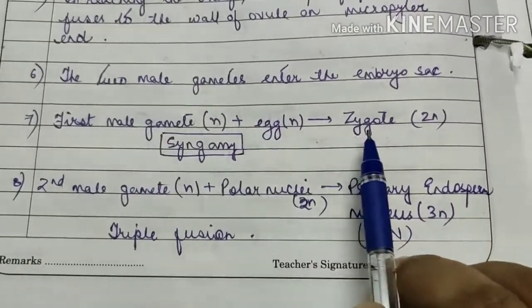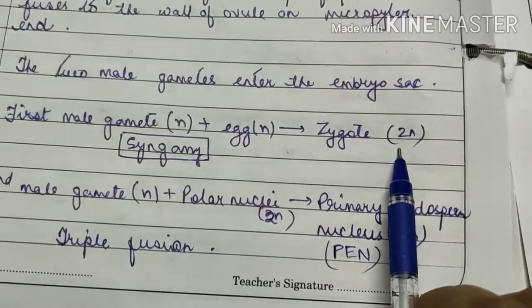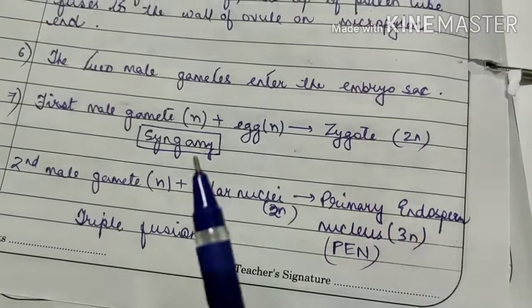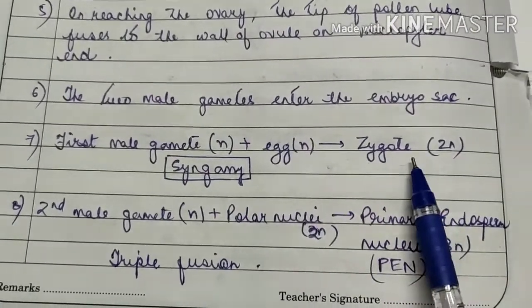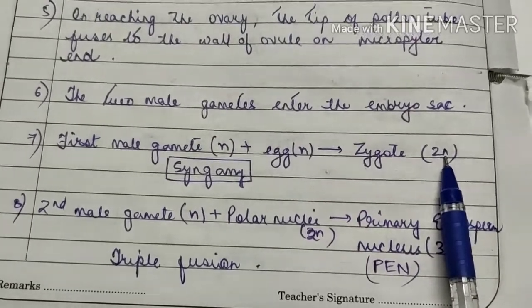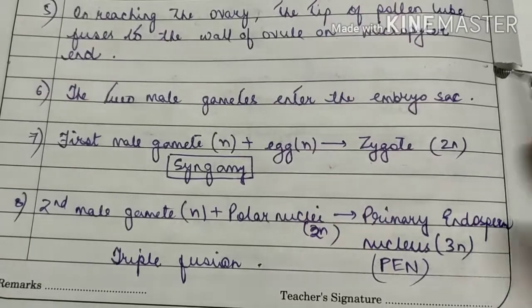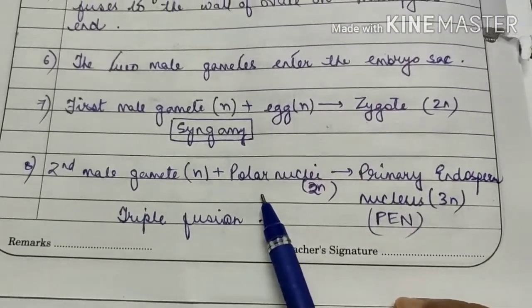Okay, and produces a zygote, and the zygote will be 2n or diploid. This fusion is known as syngamy. So fusion of the first male gamete and the egg produces a zygote which is diploid in nature, and this step will be called syngamy. The second male gamete. Now, what happens to this?